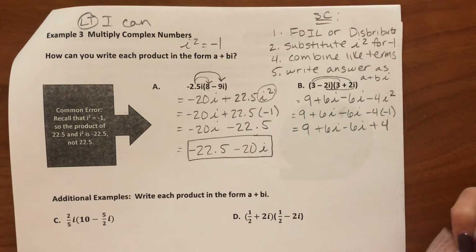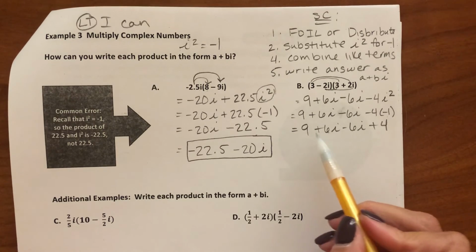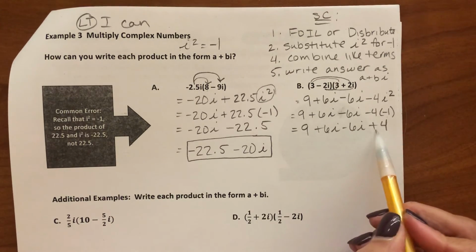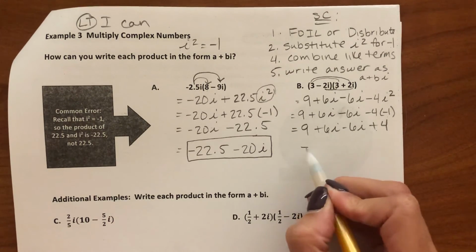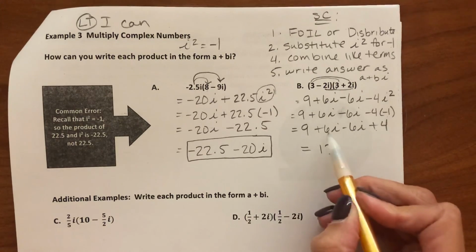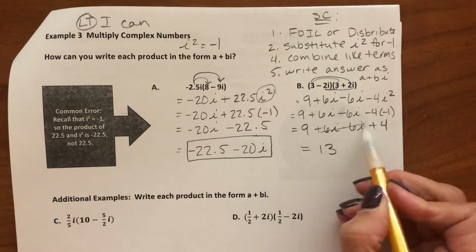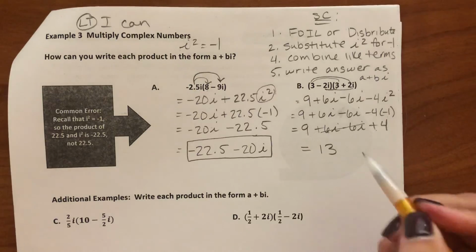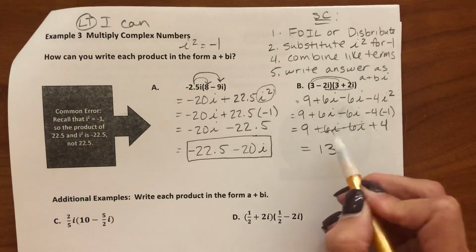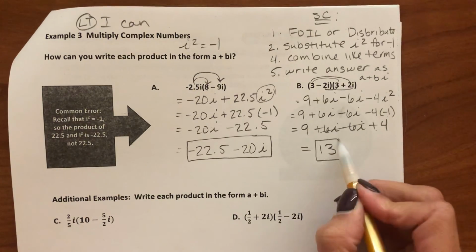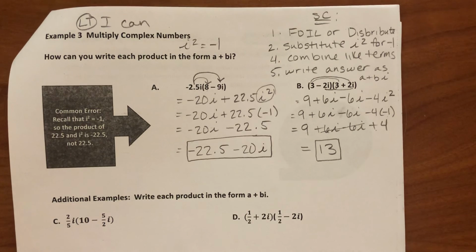Okay, now I'll combine my like terms. So 9 plus 4 is 13. And then 6i minus 6i, those just cancel out. So the imaginary part goes away and I'm just left with the real number 13. All right, so that is it for today. You are ready to do your worksheet.